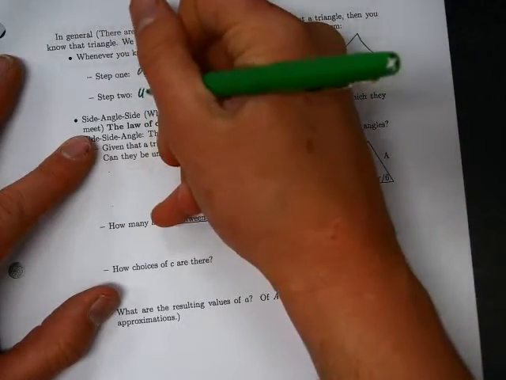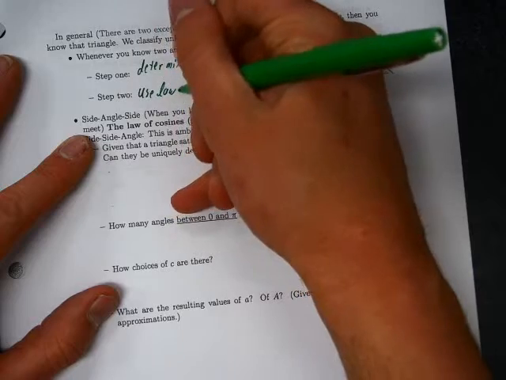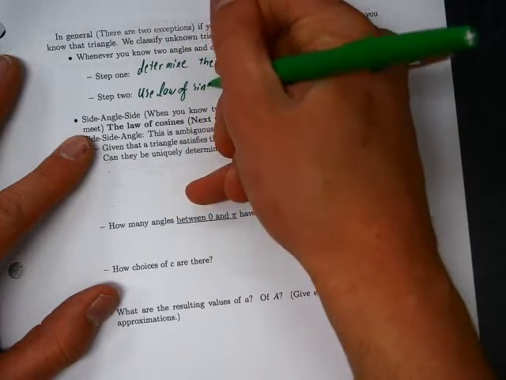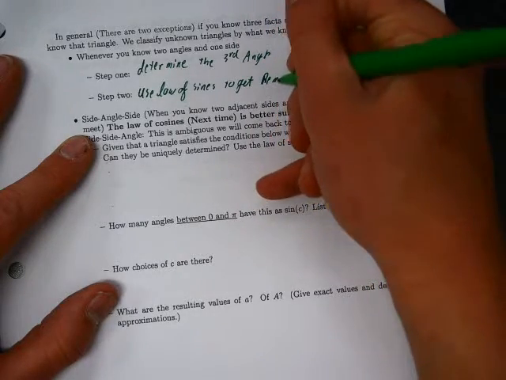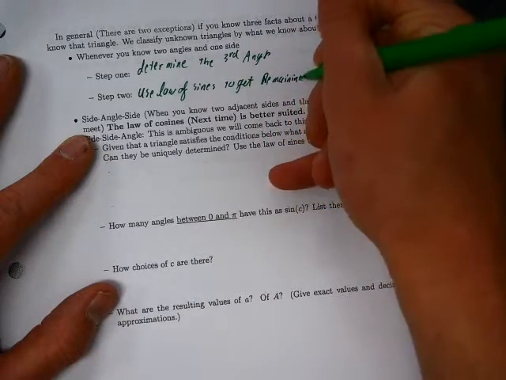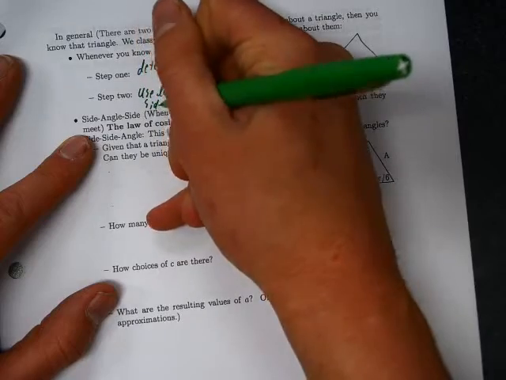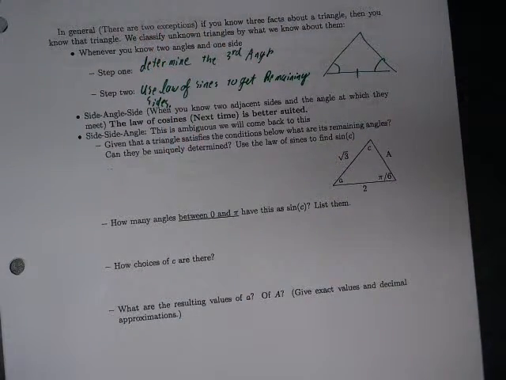And next, use the law of sines to get the remaining sides.